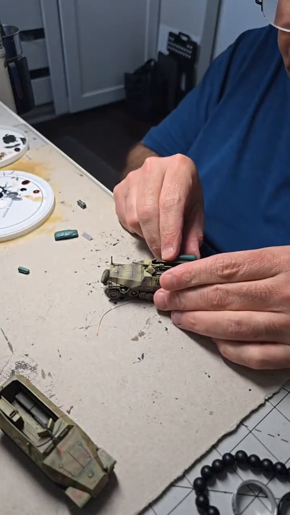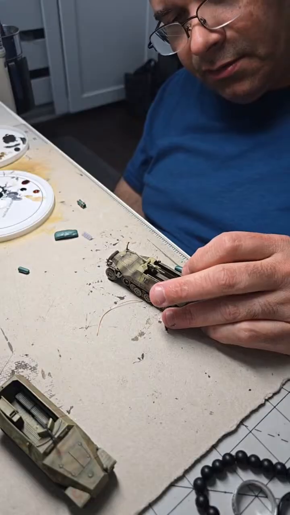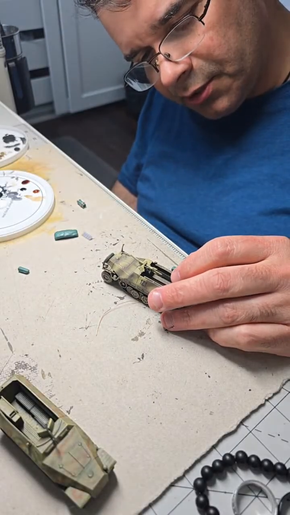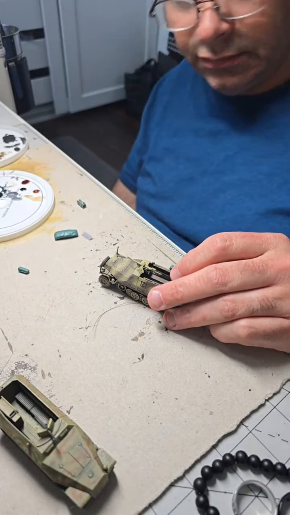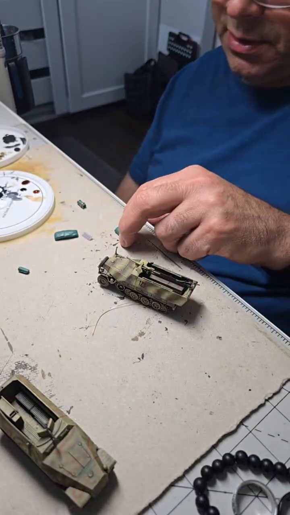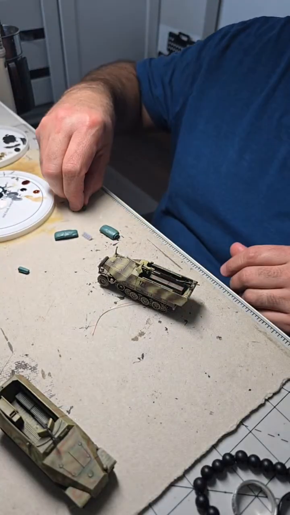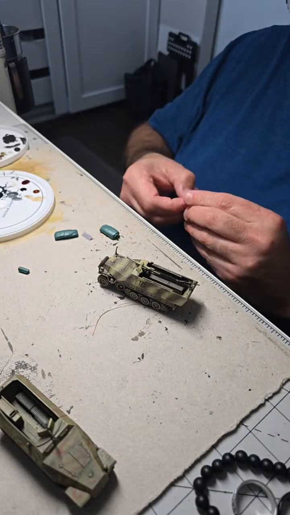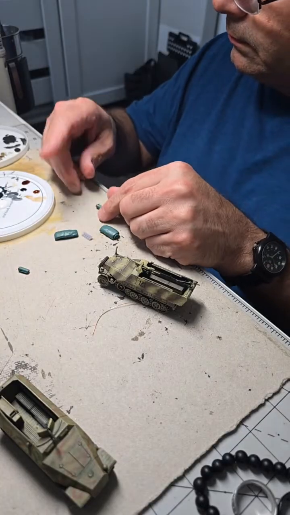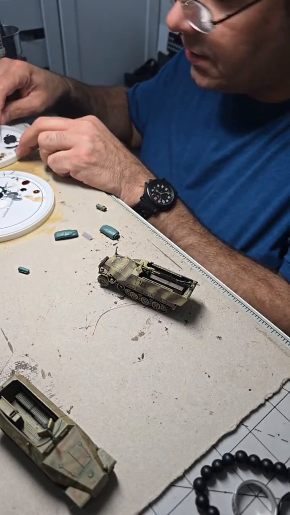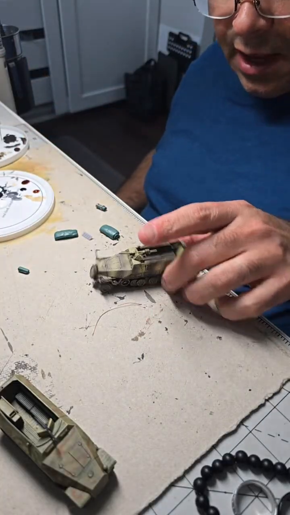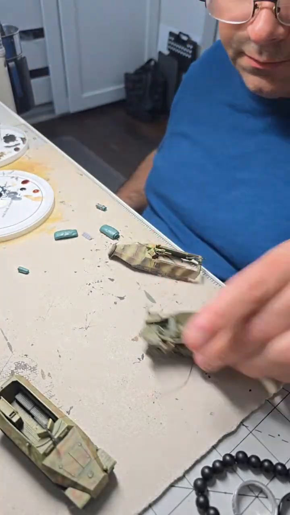Is this one too big? No, it's actually not too big as long as it's secured properly. Really needs to be flatter. Now we're going to have to wait for this to set a little bit and still put this in at an angle.